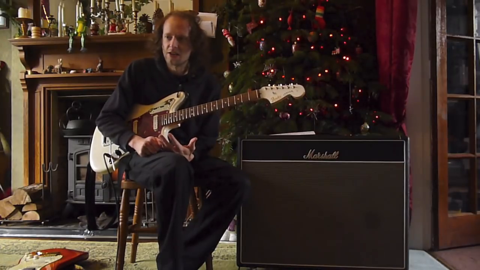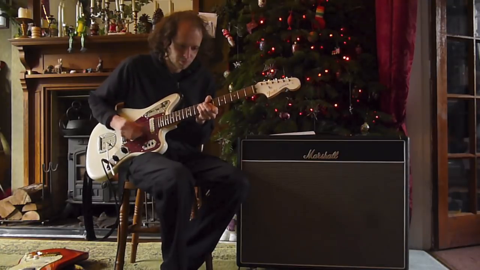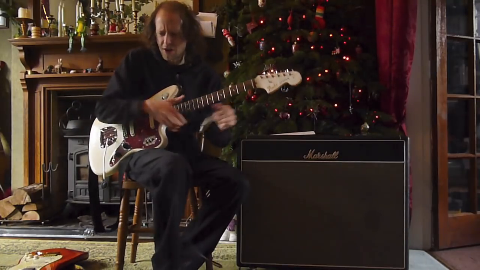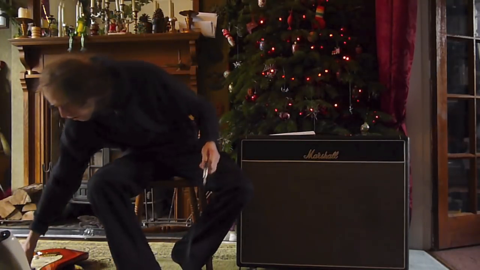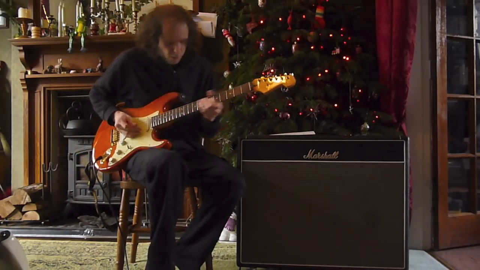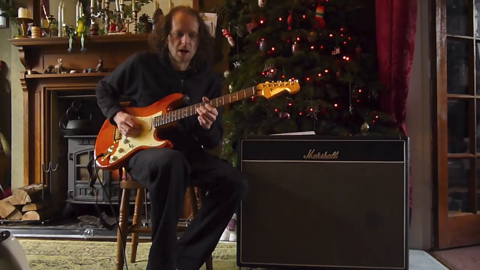It doesn't have the sustain a Strat has. It's very flat. The response is very quick and immediate, and then kind of dies off fast. With a Strat, you get a lot more ring. You get a lot of sustain with a Strat.